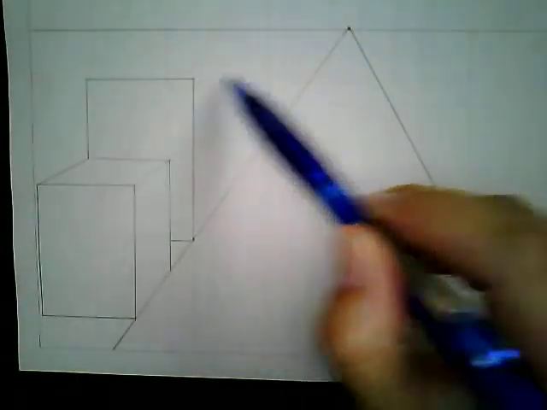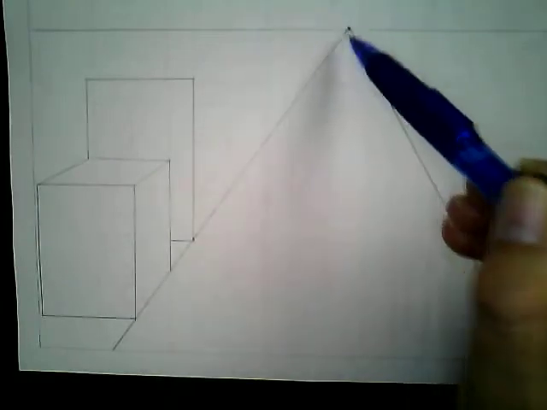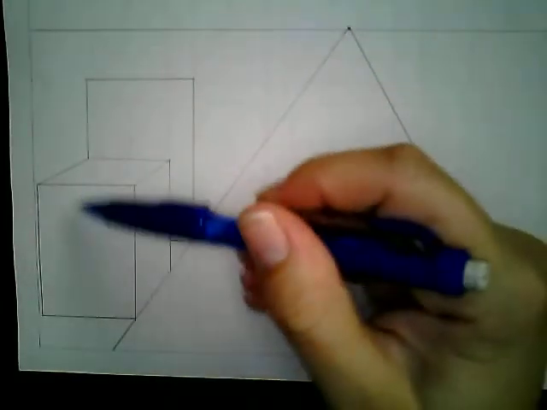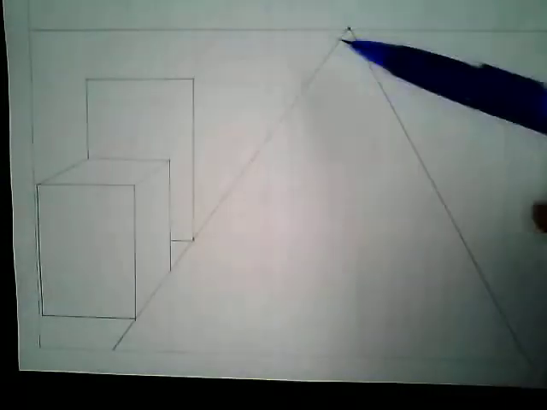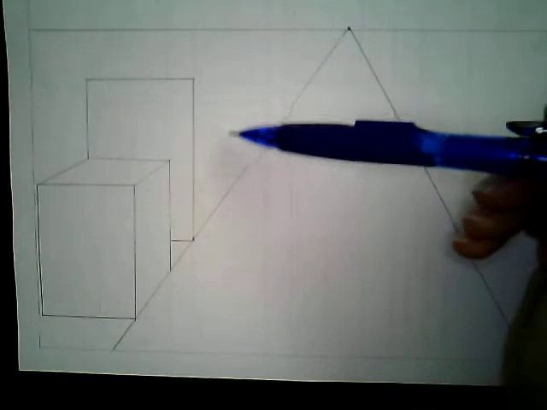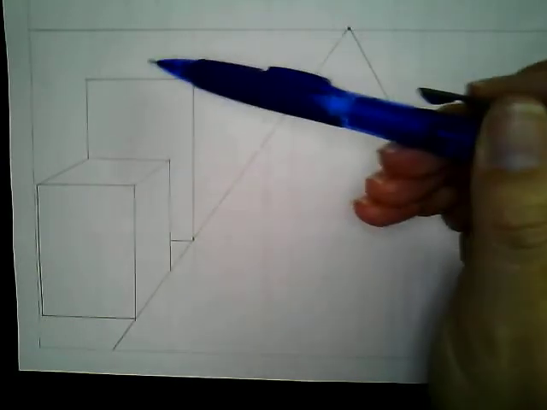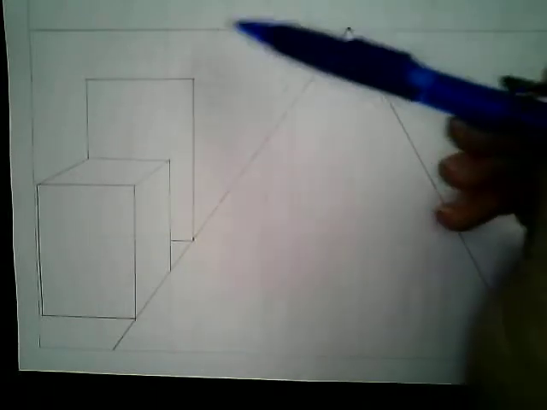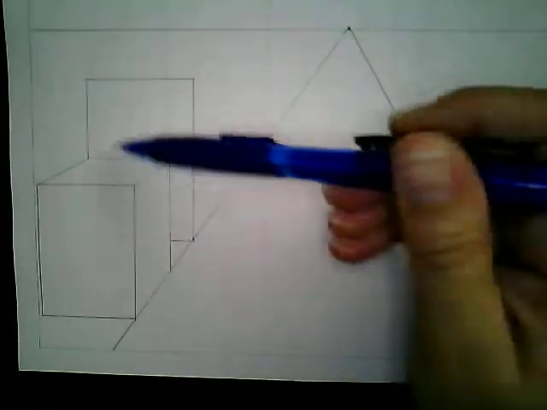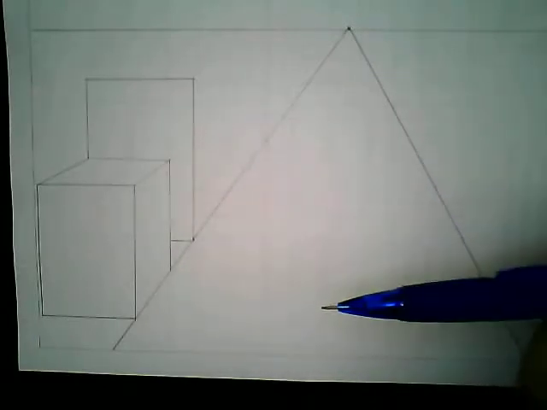Now from here, you're going to do your converging lines, and you're going to follow the steps that you did for this one. You will do the rest of the converging lines. You would determine how wide your building is and draw the rest of the lines to finish it up, and then erase the remaining converging lines or any lines that are going through your building.